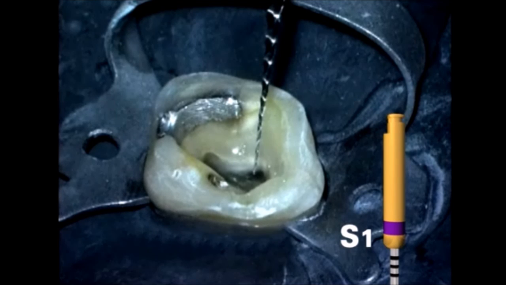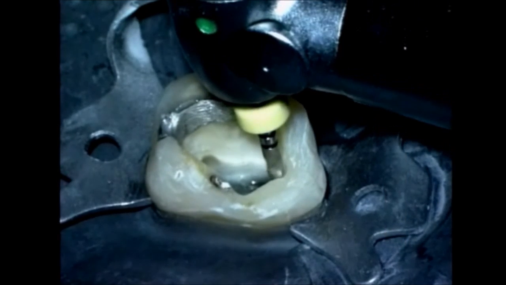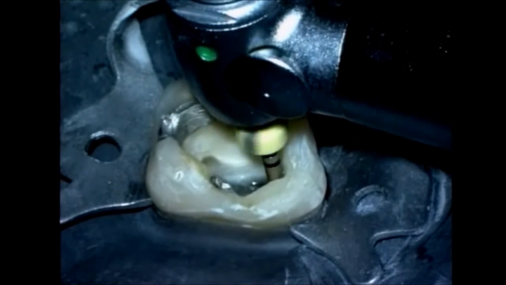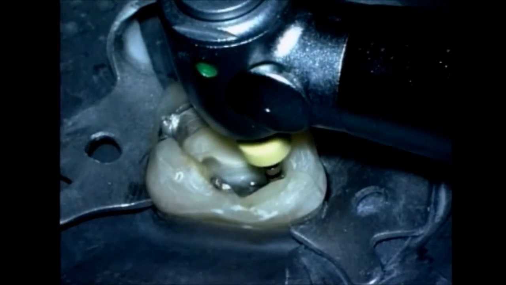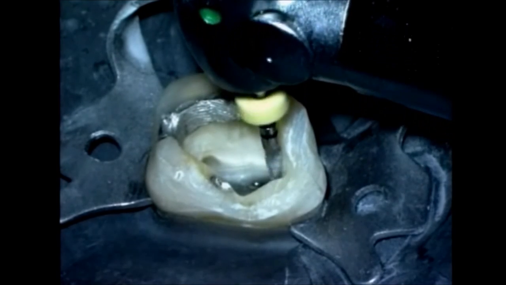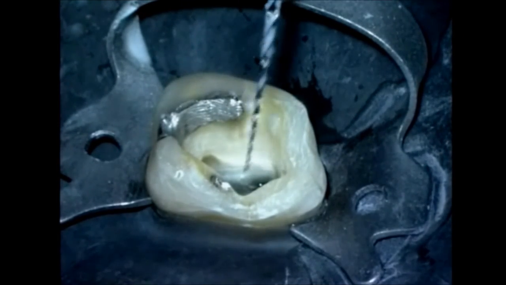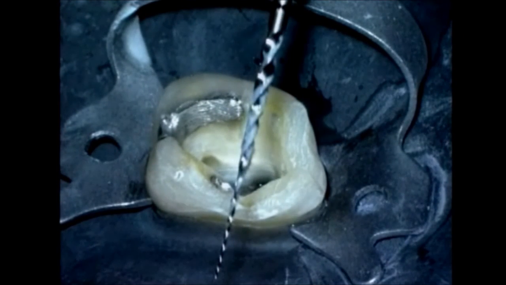Shaper number 1 follows the use of the Scouter files and can be introduced whenever we have a smooth and reproducible glide path. Let the instrument float down, and when the rubber stop is just short of the reference point, the instrument is withdrawn. We can observe the debris on the flutes, and it can tell us quite a bit about where the instrument's actually cutting in the canal.